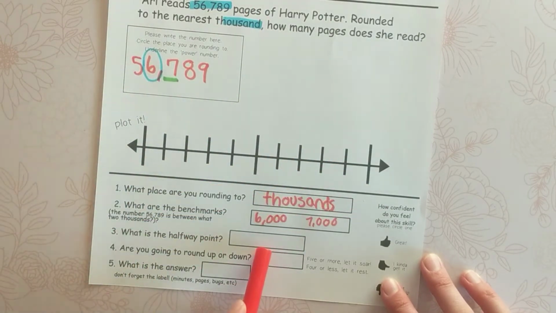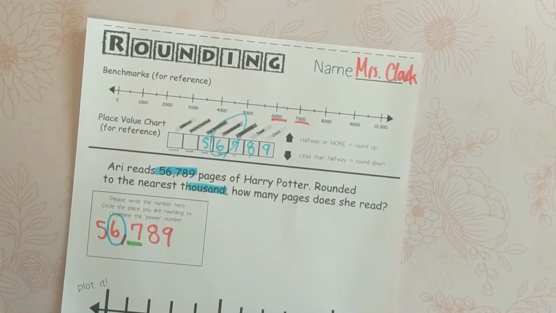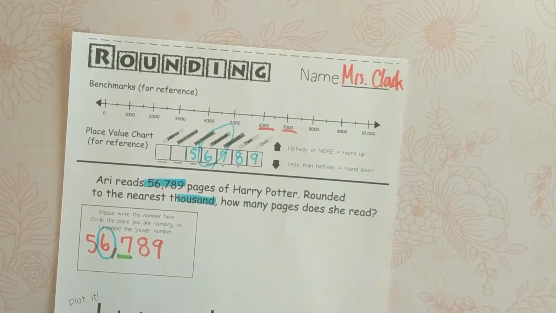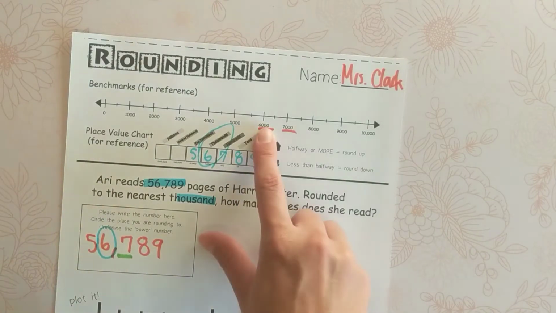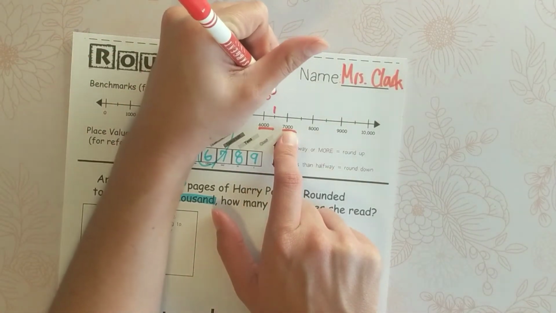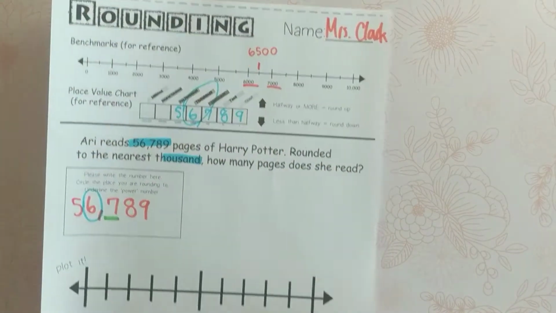What is the halfway point? So what would be halfway between 6,000 and 7,000? It'll always have a 5. So for example, I know that halfway between 60 and 70 is 65, and halfway between 600 and 700 is 650. So halfway between 6,000 and 7,000 is 6,500. That's our halfway point. It will always have a 5 in it.